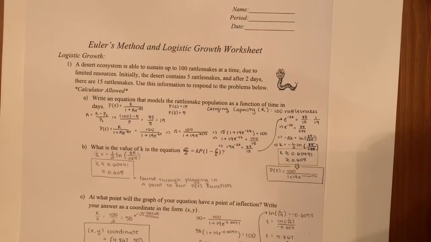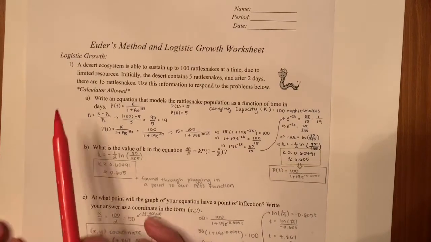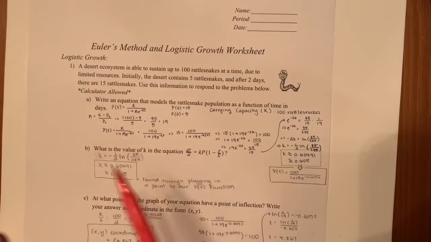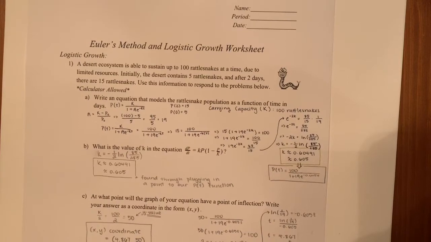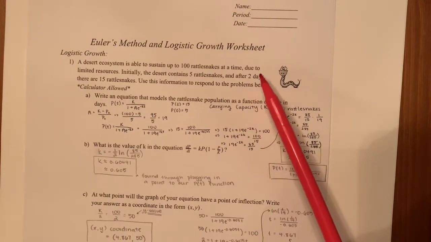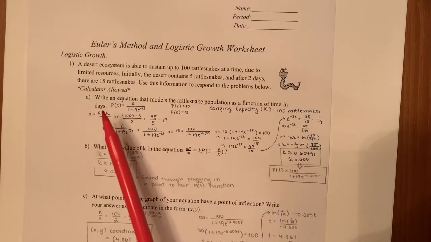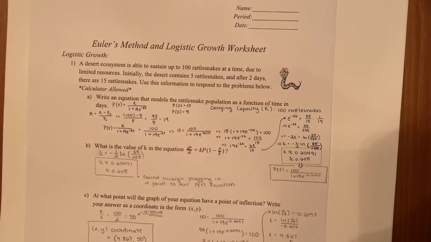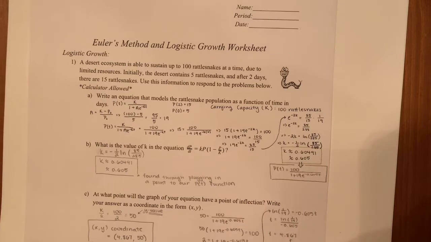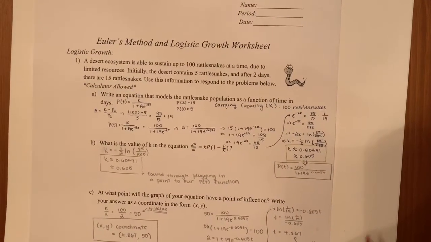All right, so we're going to go through a couple practice problems from our worksheet. The first one is a logistic growth word problem, saying a desert ecosystem is able to sustain up to 100 rattlesnakes at a time due to limited resources. Initially, the desert contained 5 rattlesnakes, and after 2 days, there are 15. So we're going to use this information to respond to A, B, and C, and a calculator is allowed.